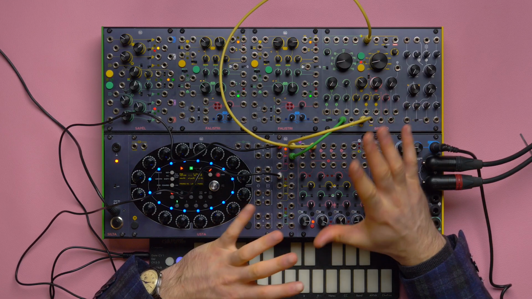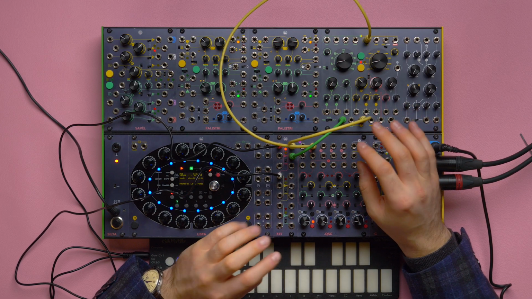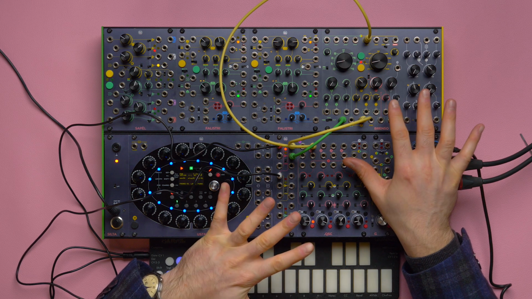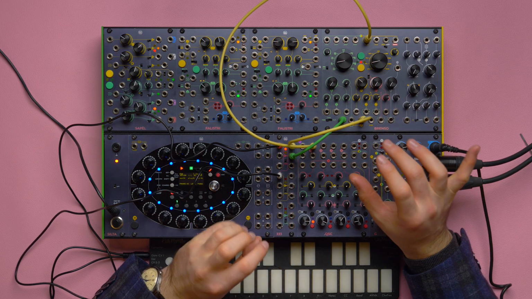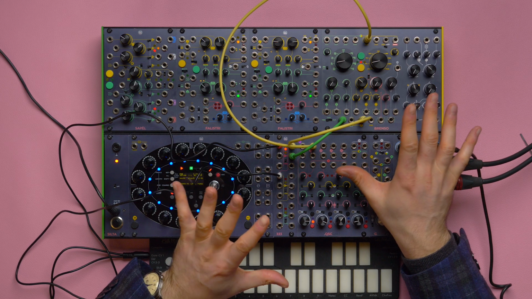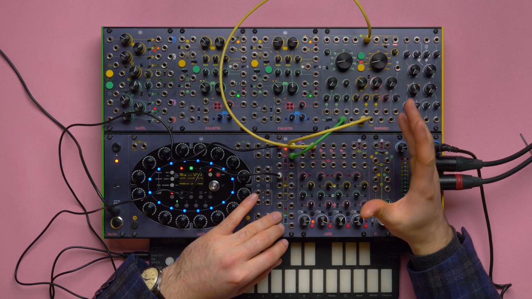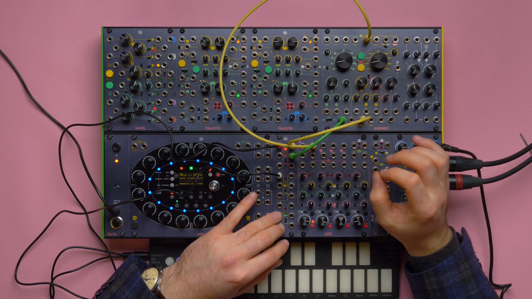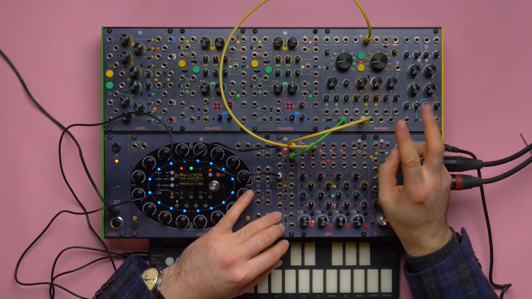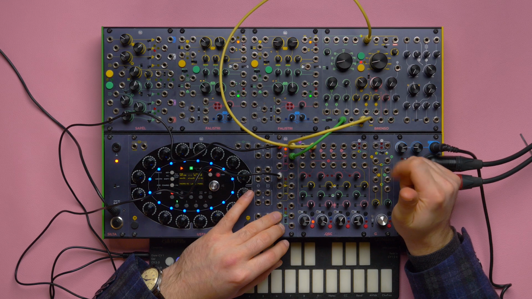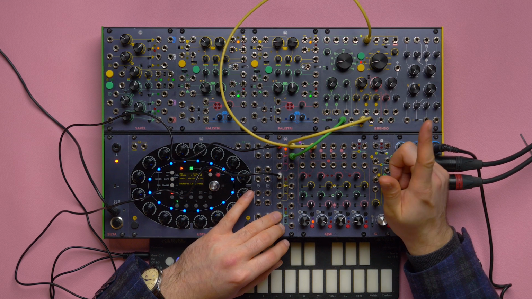FM synthesis can be very complex, but I think that in the analog domain, with a fairly small structure with just two oscillators, we can obtain a wide variety of sounds by just focusing on two parameters, the modulator frequency and the deviation amount.